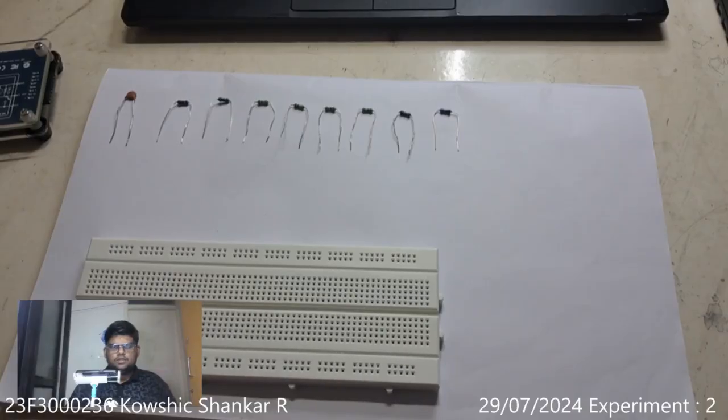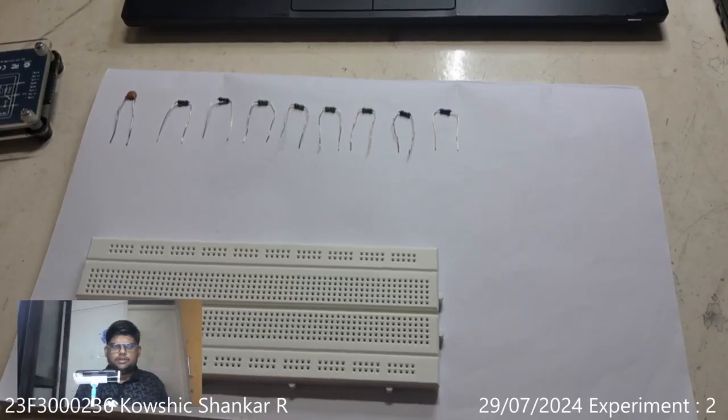This is 29/7/2024 and this video is about the demonstration of experiment 2 in the electronics lab course. This experiment is about a Wheatstone bridge with a low pass filter. The experiment is to construct a Wheatstone bridge using resistors, and calculate and measure the node voltages and its output voltage. Additionally, this experiment is to investigate the effect of adding a capacitor across the output to filter unwanted AC components. Let us see the materials required.